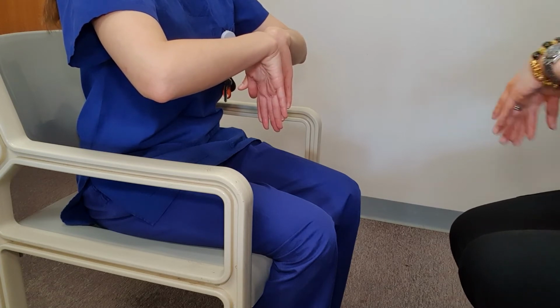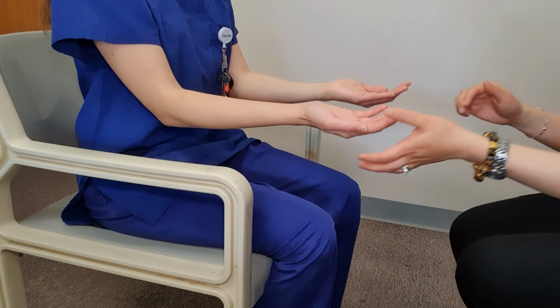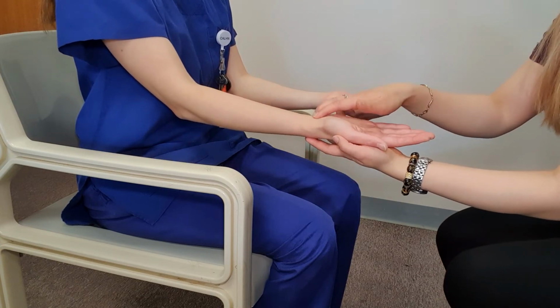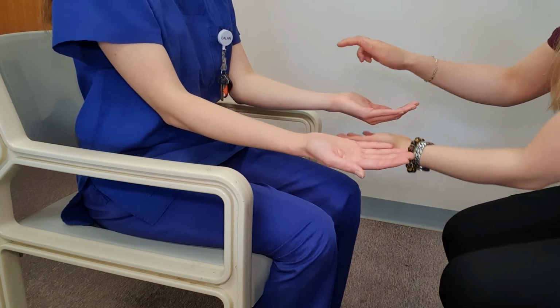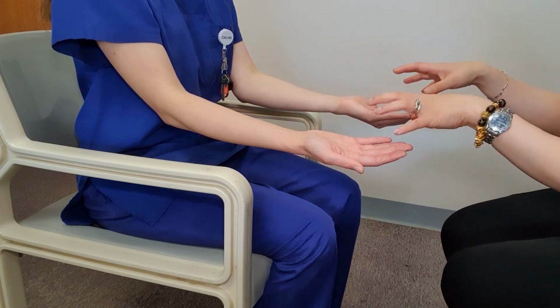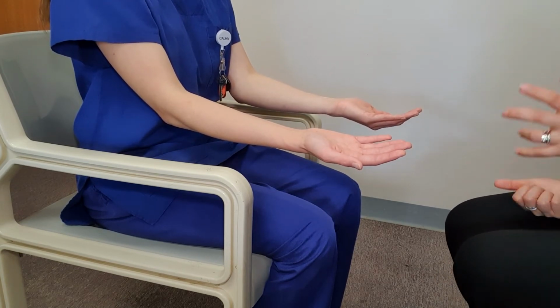All right. Now I'm going to quickly tap on your wrist like this. All right. So this is a Tinel's test, looking for carpal tunnel as well. Have you got any tingling in your hands when I do that? No. Okay, so that's negative.